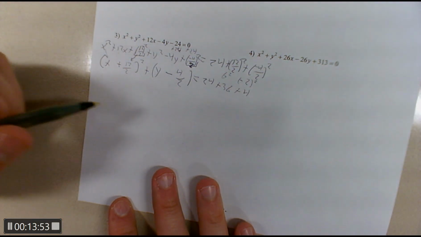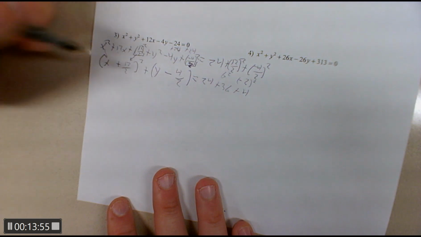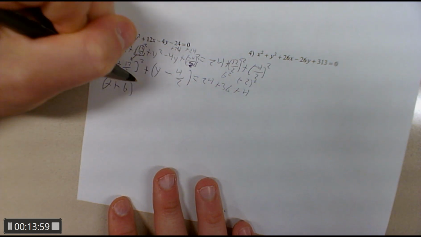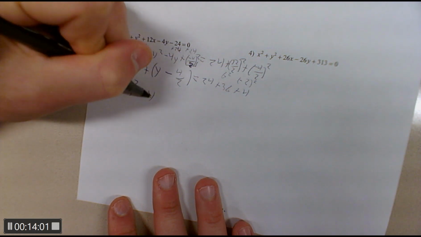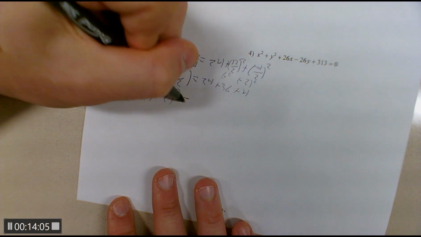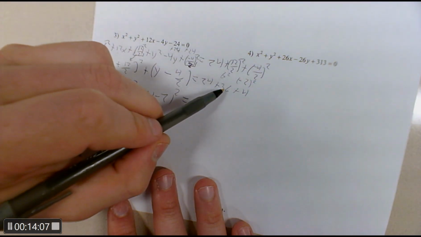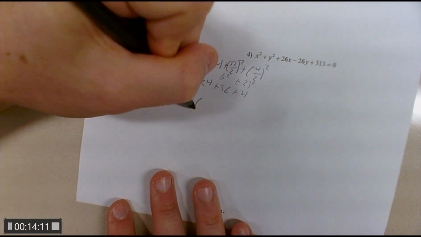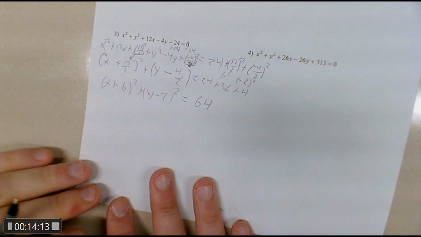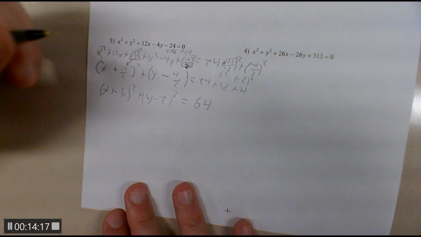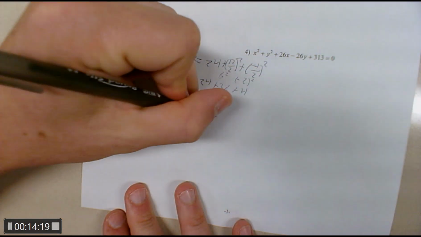We keep going. We simplify this 12 over 2, so we have (x + 6) squared plus (y minus 2) squared equals 24 plus 36 plus 4, which is just going to be a nice, clean 64. So that's our standard form of our equation.